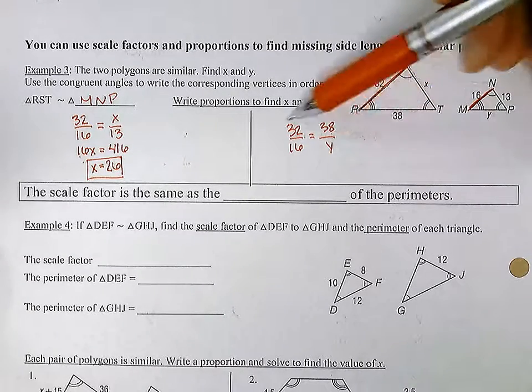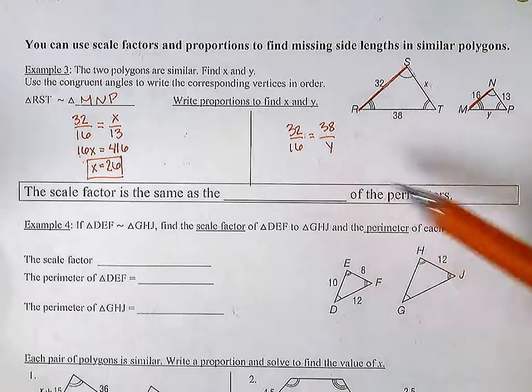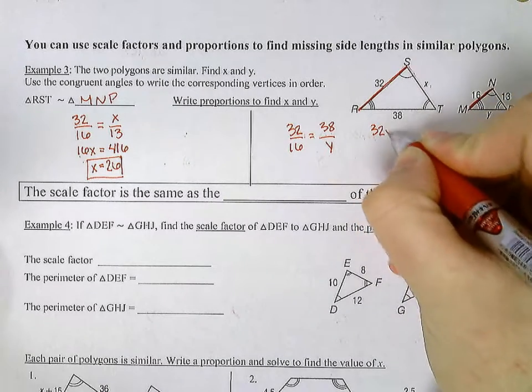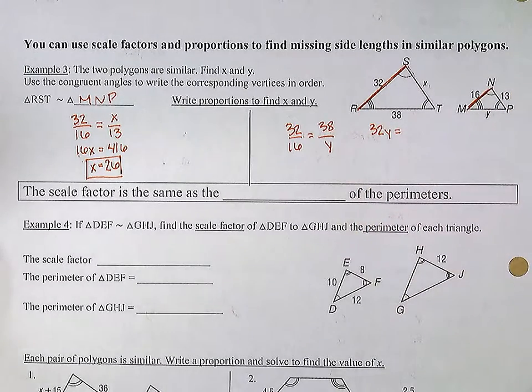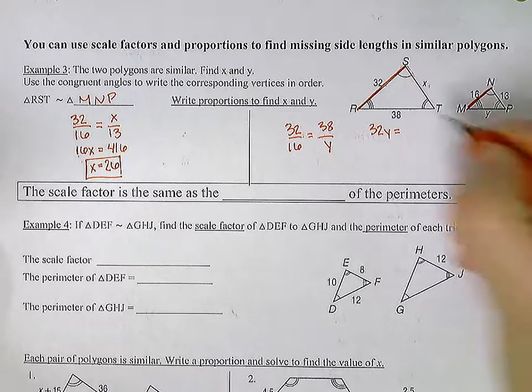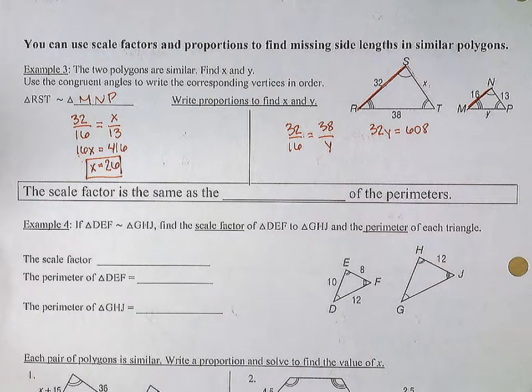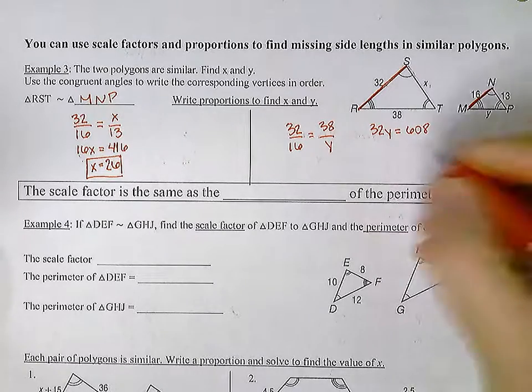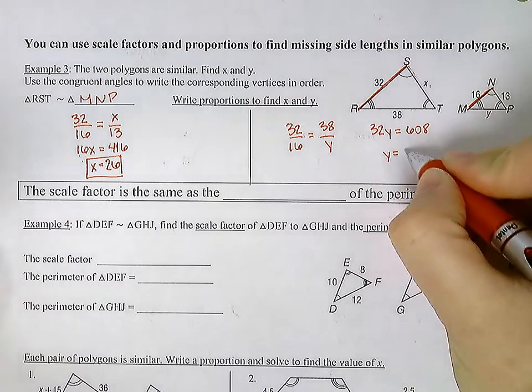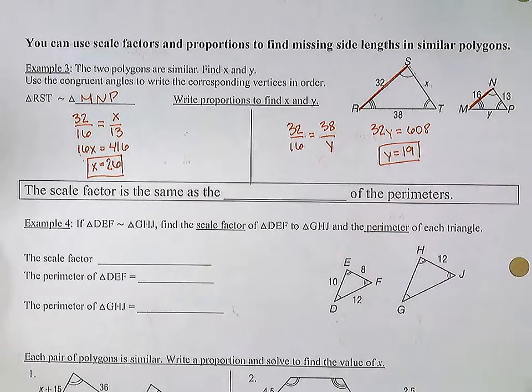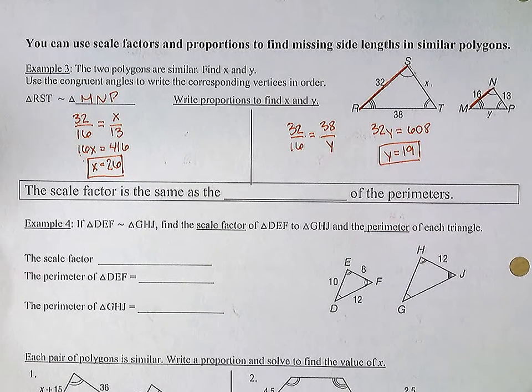Now from here, again, all I have to do is cross multiply like we did last week. So we end up with 32y is equal to 16 times 38, which is 608. Divide both sides by 32. And y equals 19. So you do have to be careful when you're setting up your proportion. Whichever triangle you start with in that first ratio, you have to start with in that second ratio. Any questions on example 3?